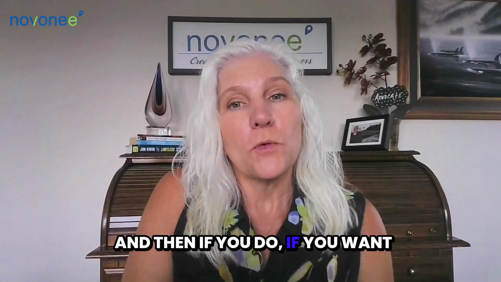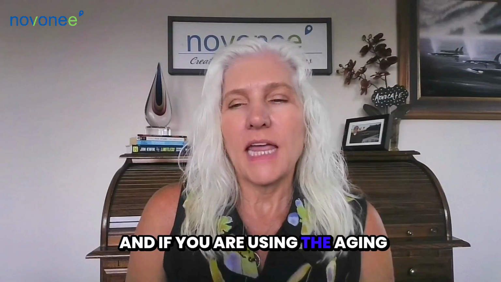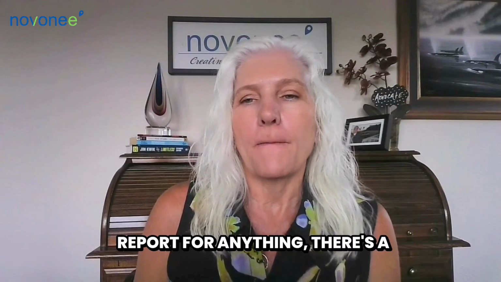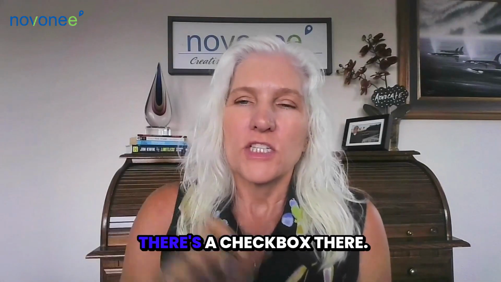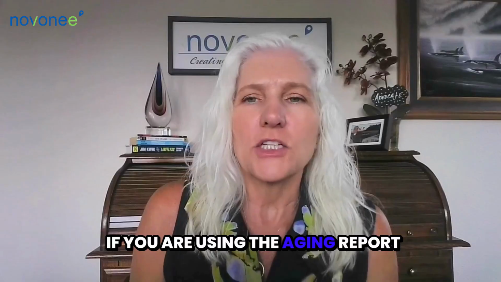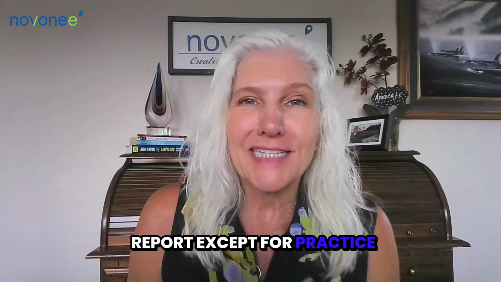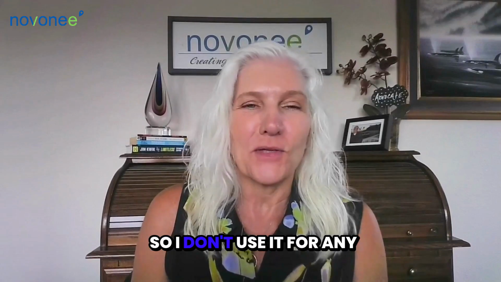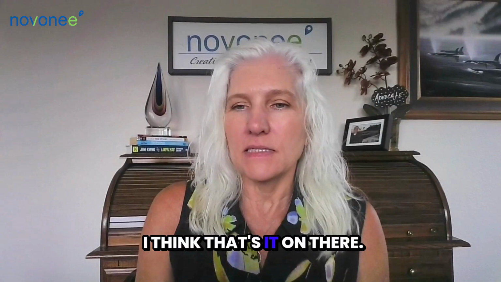And if you want your statements to go to the document center, make sure that's checked. And if you are using the aging report for anything, there's a print provider balances on aging report checkbox. I don't use the aging report except for practice valuations, so I don't use it for any operations. I think that's it on there.